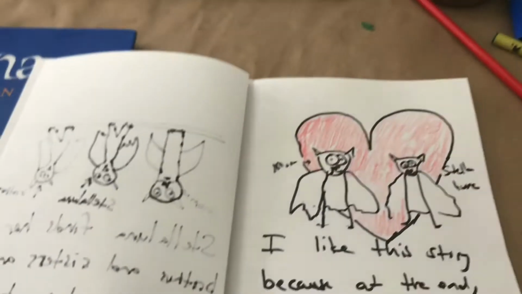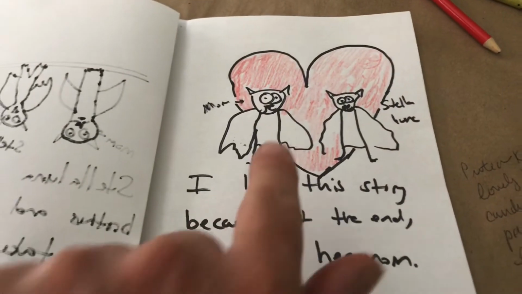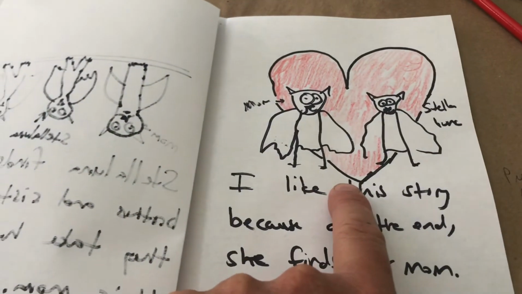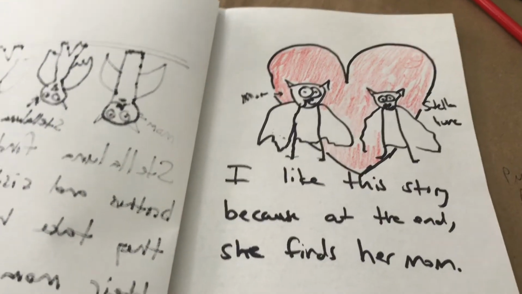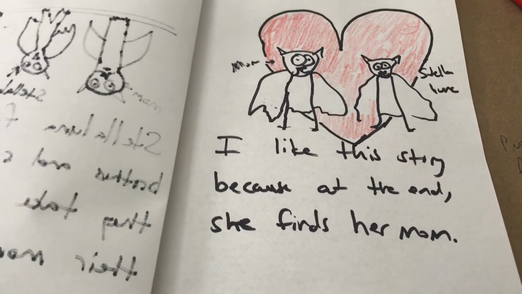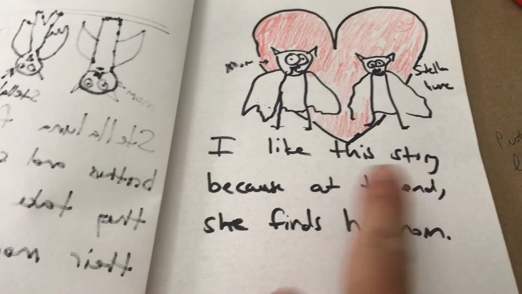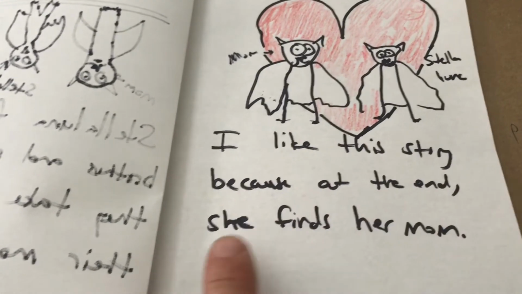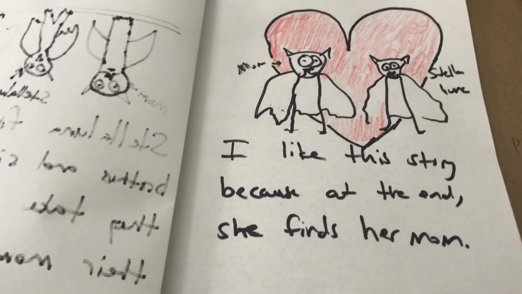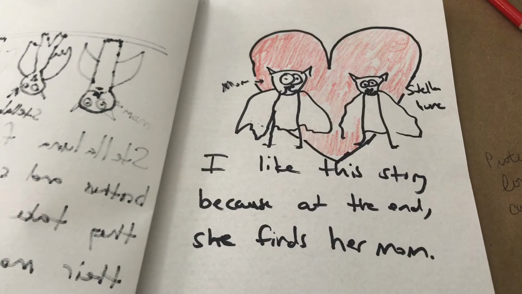Okay, so I drew a picture of her mom and Stellaluna and they found each other. So they're sharing some love, right? They're all happy, had a happy ending. And I wrote, I like this story because at the end, she finds her mom. Okay, and that was a nice ending for the story, and that's why I liked it.